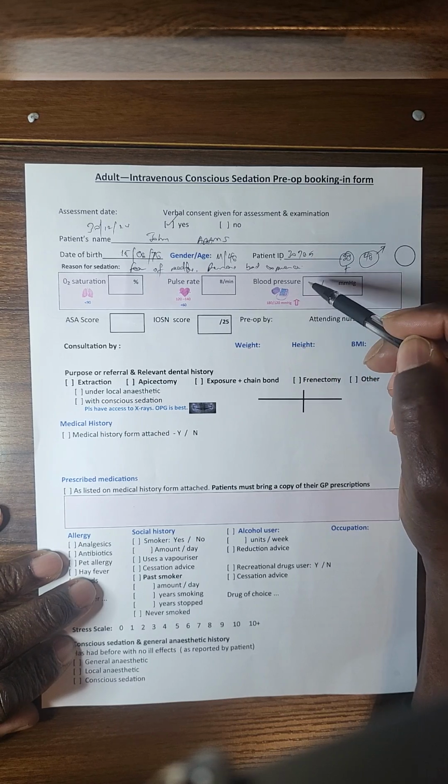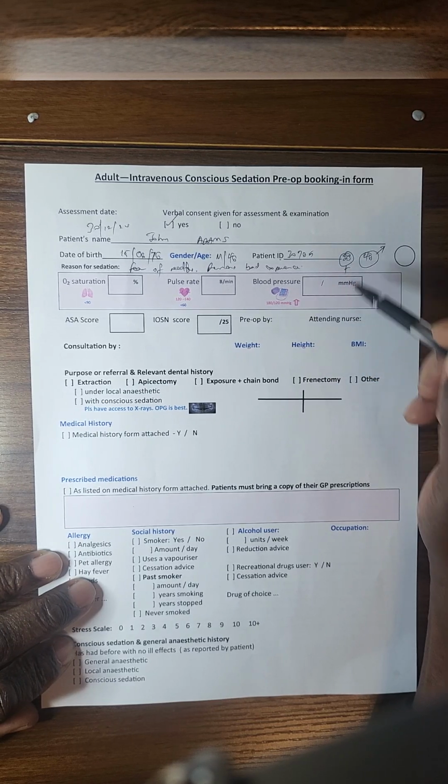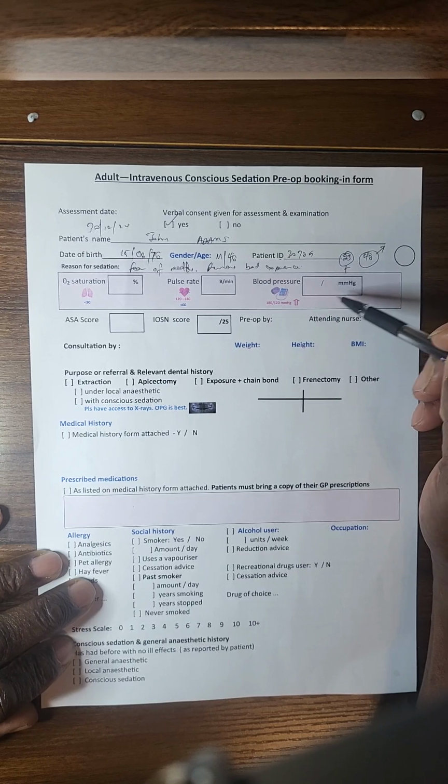If we have a high blood pressure on the day we're doing the recording, we should record it about 2 or 3 times. If it remains high, then we send the patient back to the GP and we won't proceed to book the patient for sedation.